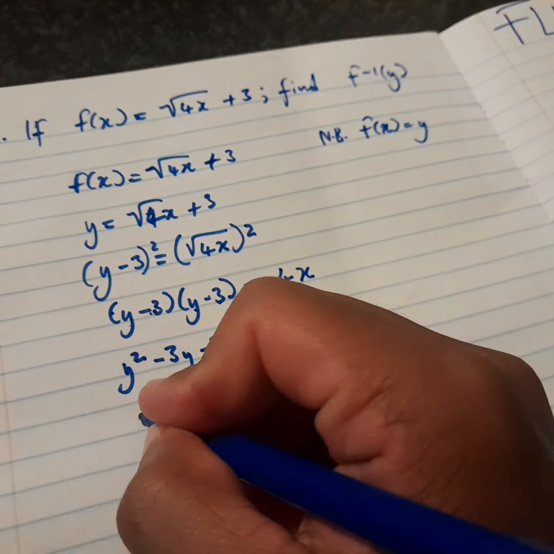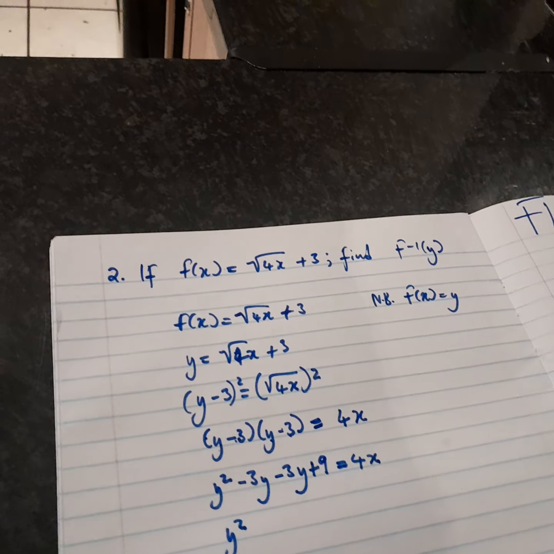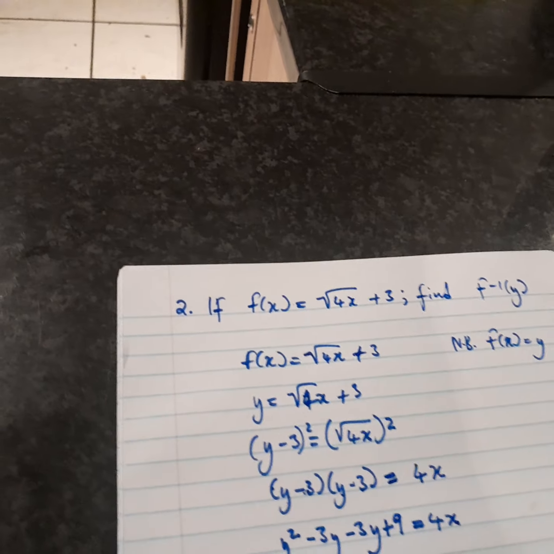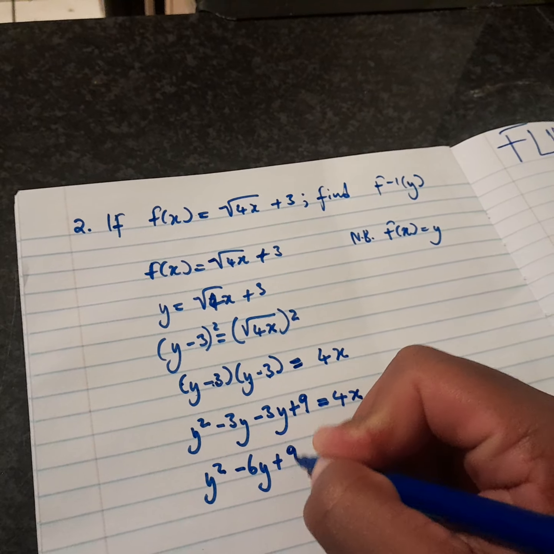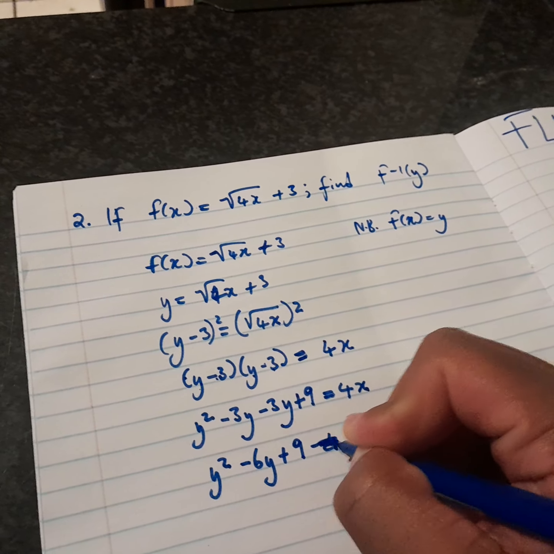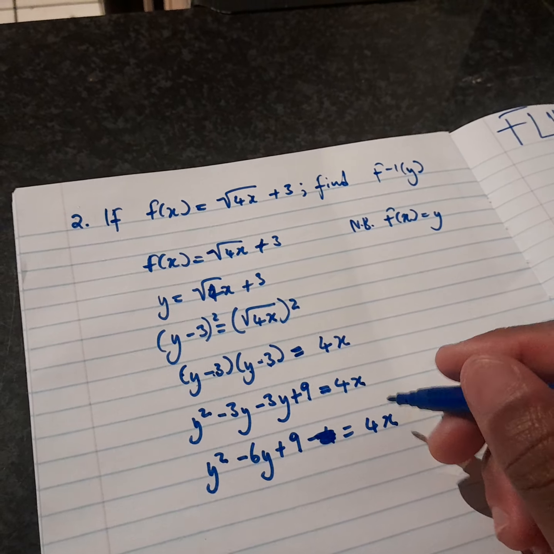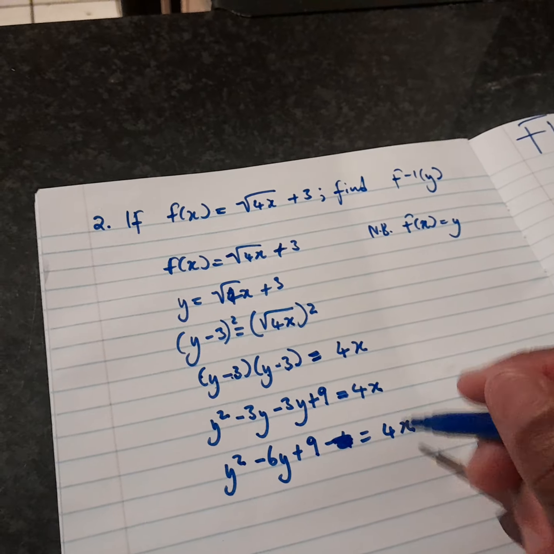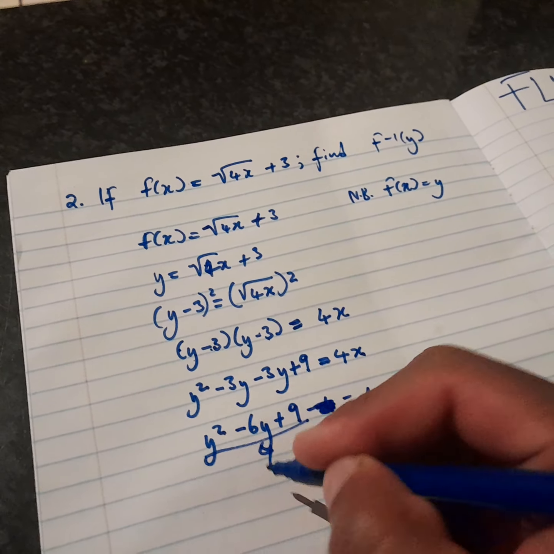So it's going to be y squared, and the negative 3y twice gives minus 6y, plus 9, which is equal to 4x. Therefore, we want to make x the subject of the formula, so you divide both sides by 4.